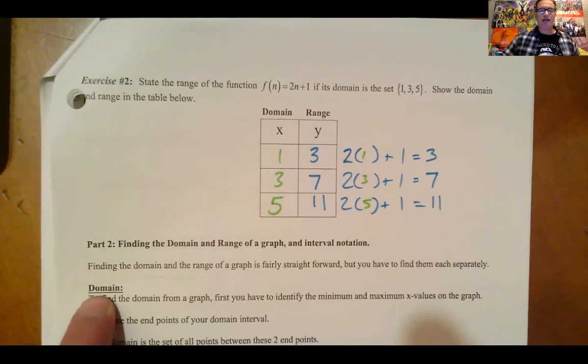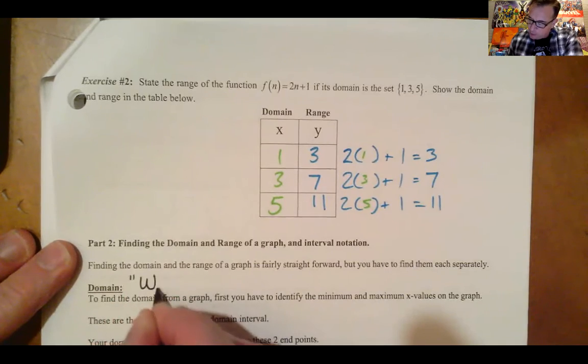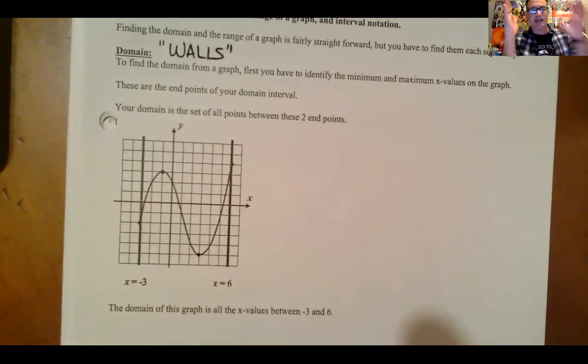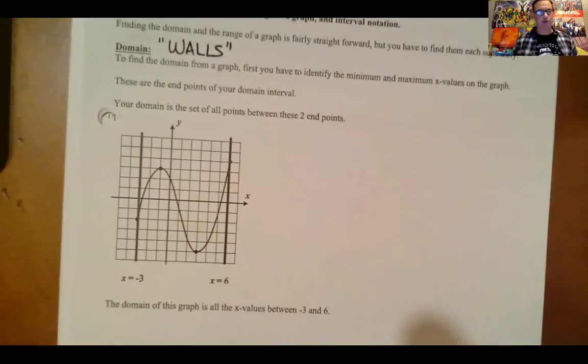When we talk about the domain of a graph, I call this the walls. And I'm going to tell you why I call it that. Because what you're doing is trying to figure out, looking at a graph, what are my limits to the left-hand side and the right-hand side of my graph? What does it go to? Remember, these are our x values. So when we're looking at a domain of a graph, we're trying to figure out what is the set of numbers that contains my graph? And so what I do is I draw walls on each side of the graph to see where it's at.